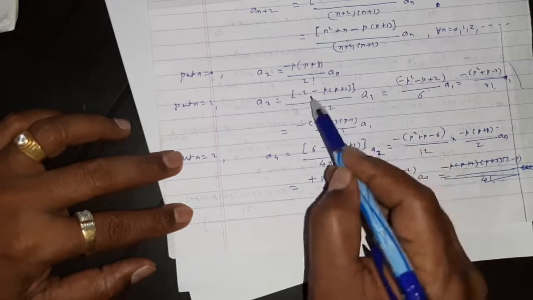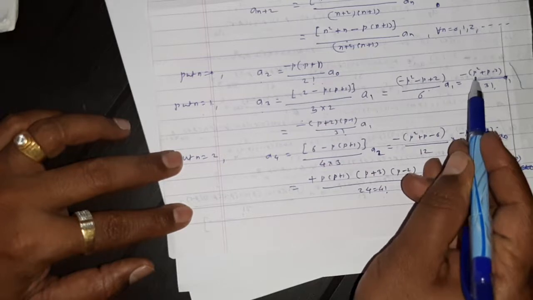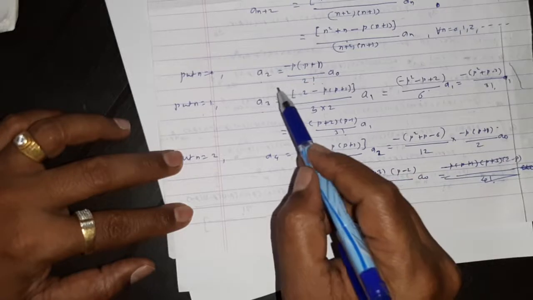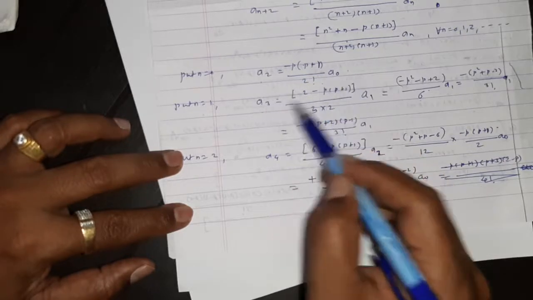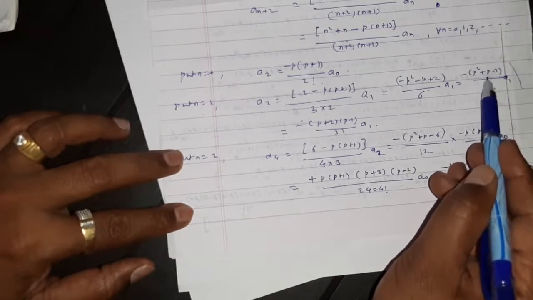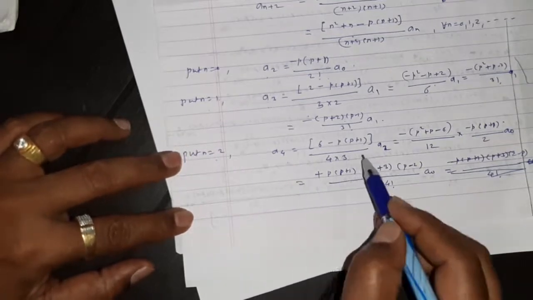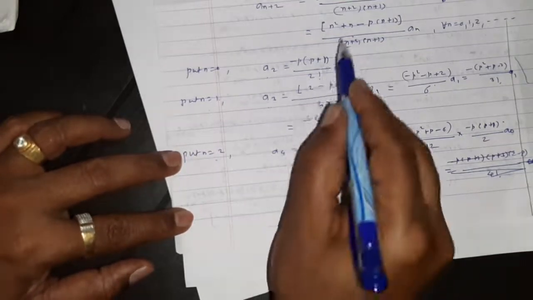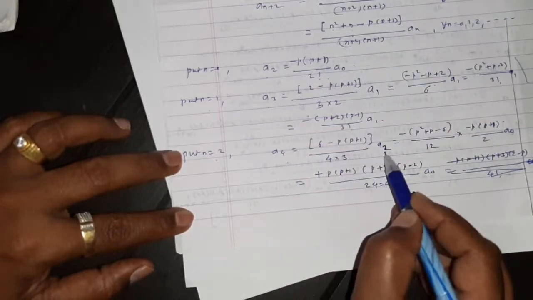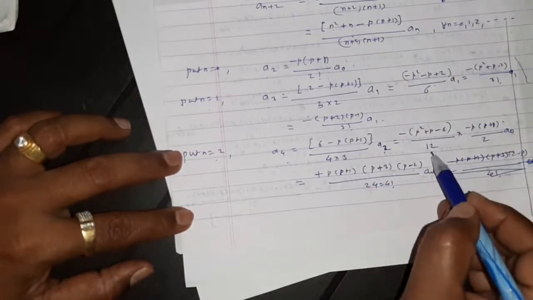So the calculation of this, 2 minus p into p plus 1, is this: minus p square plus p minus 2 divided by 3 factorial, 6, times A1. We have value of A2 in terms of A0, value of A3 in terms of A1. The factorization of this p square plus p minus 2 is this. Then substitute n is equal to 2. We have A4 is equal to this: 2 square is 4 plus 2, 6 minus p plus 1 divided by 4 into 3, A2. Substituting n is equal to 2, so we have this calculation divided by 12.